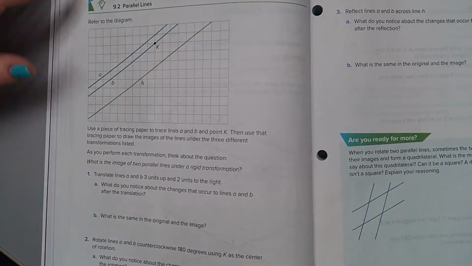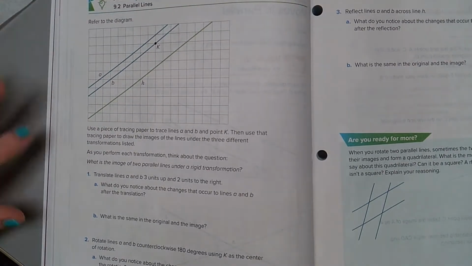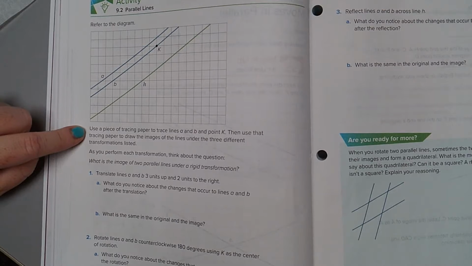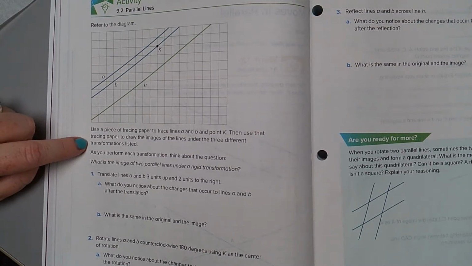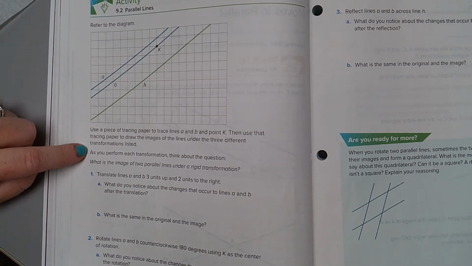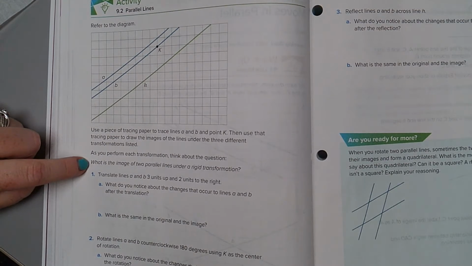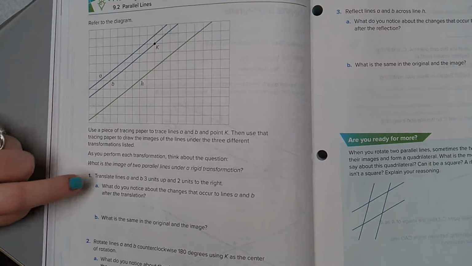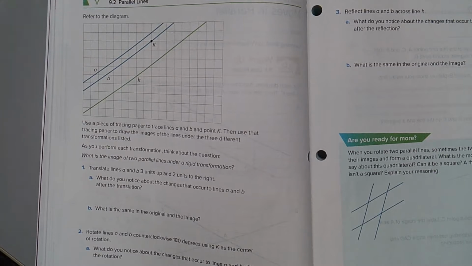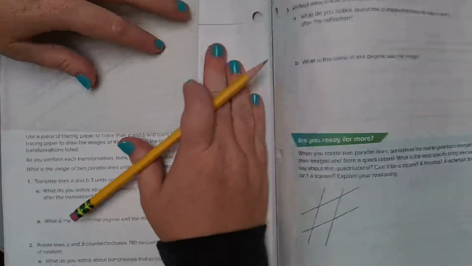9.2. Use tracing paper to trace lines A, B, and point K. Then use that tracing paper to draw the images of the lines under 3 different transformations listed. As you perform each transformation, think about the question: what is the image of 2 parallel lines under a rigid transformation? So 1, we need to translate A and B 3 units up, 2 units right.